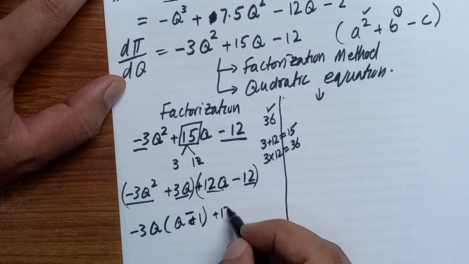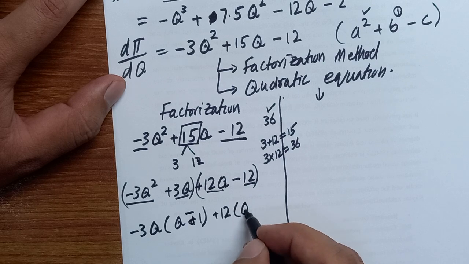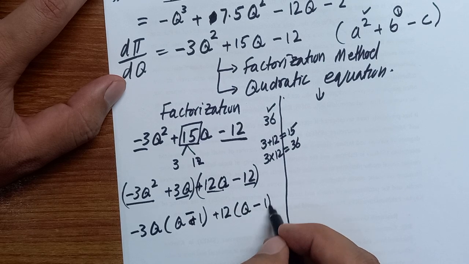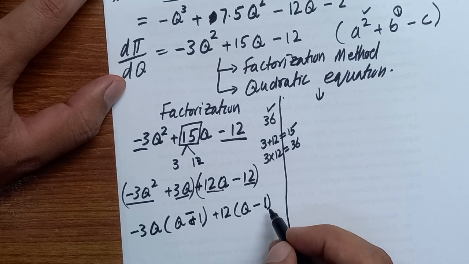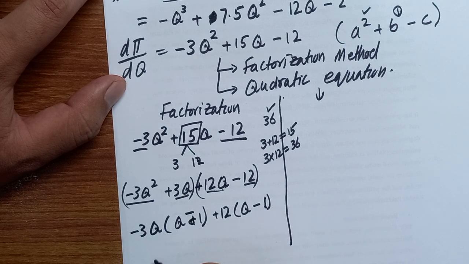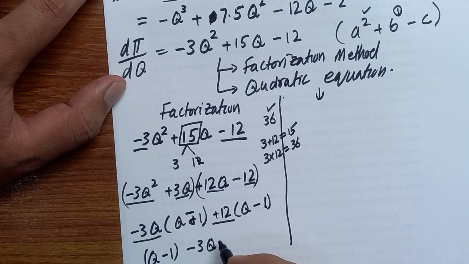I take plus 12 as common, so q minus 1 is remaining in the bracket. So now q minus 1 is common, so what is remaining? This and this is remaining, so minus 3q plus 12.